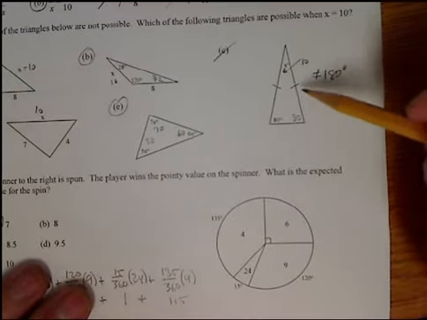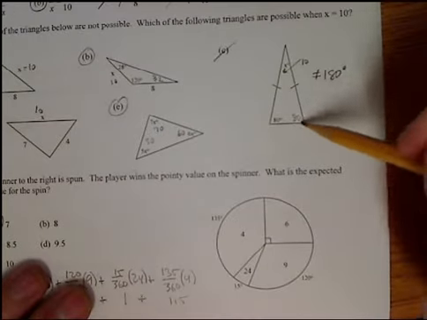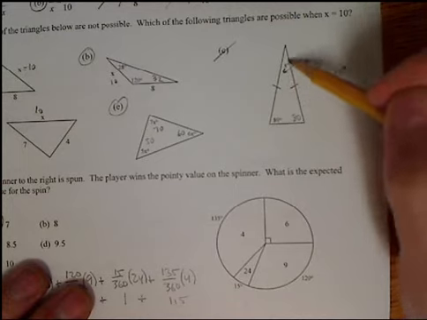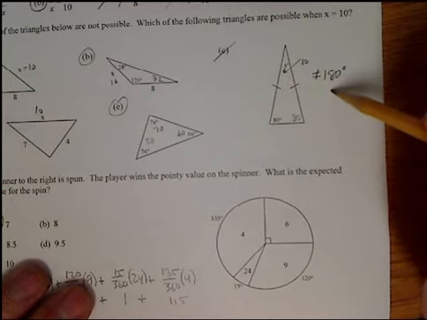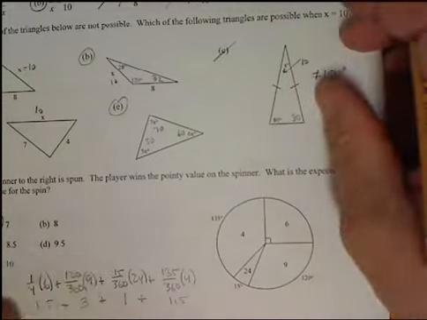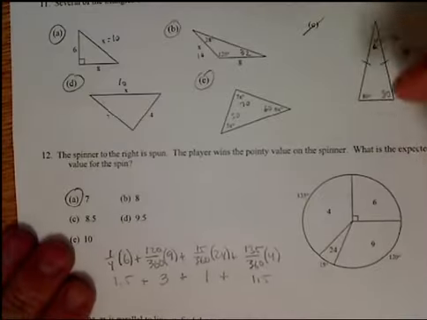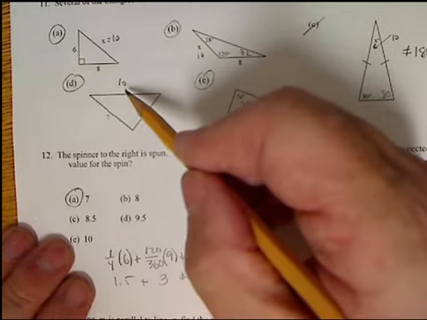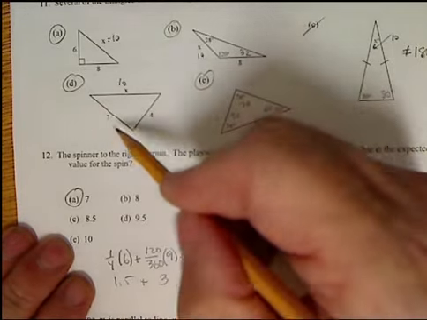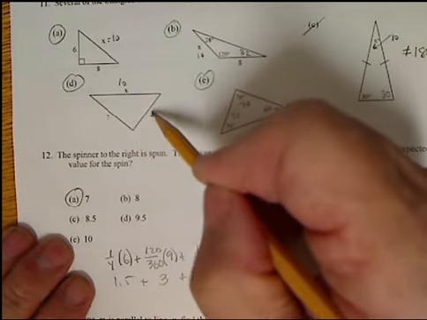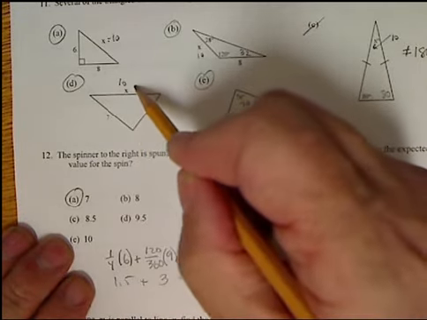Isosceles triangle. This is 80. That makes this 80. So I got 160. That means this one would have to be 20, but it's 10, so it does not sum to 180. So C fails. On this one, if this side is 10, the two shorter sides have to sum to a longer side. 7 plus 4 is 11. That's bigger than 10. Triangle can be formed.